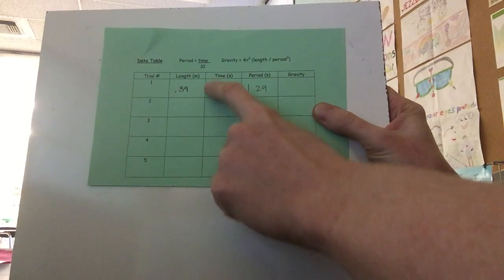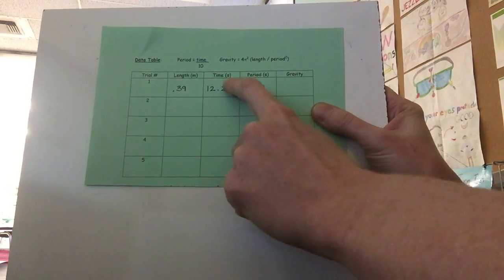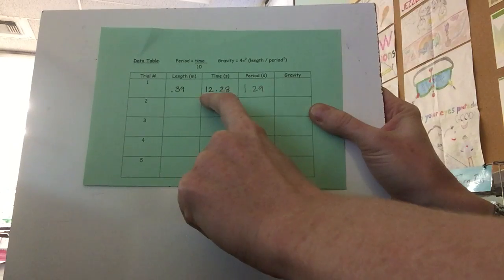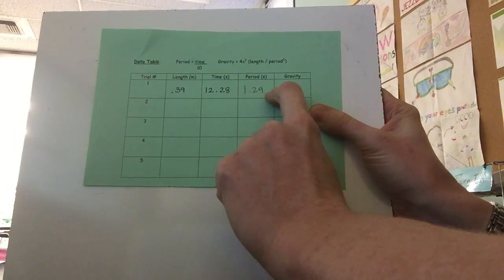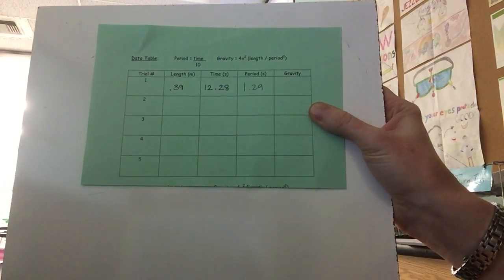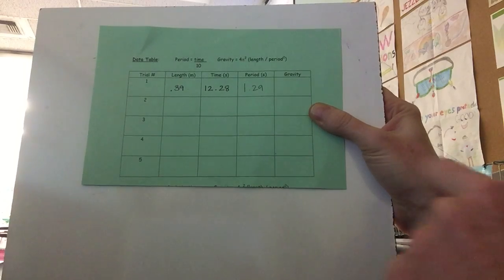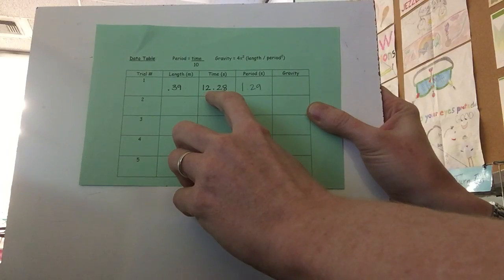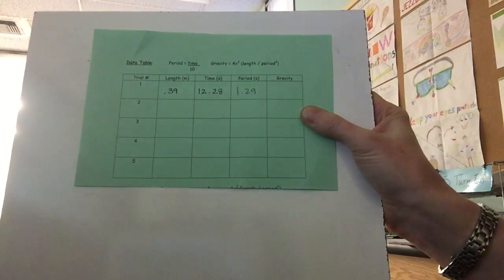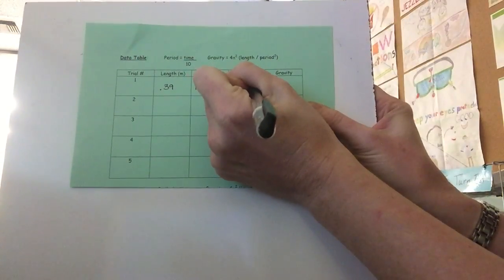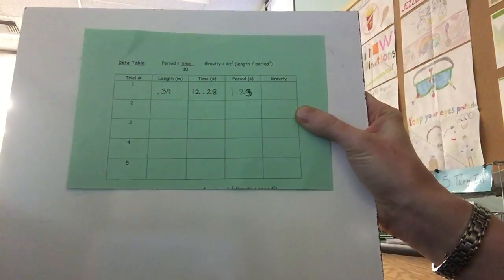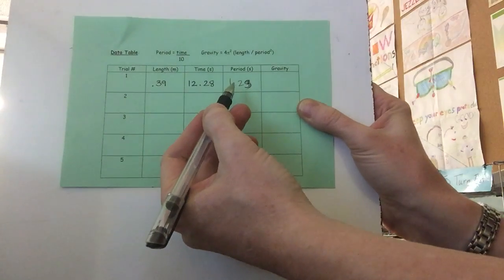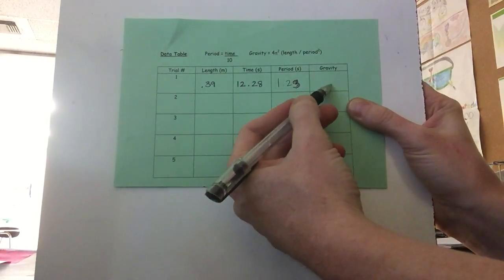So the first thing is this is 10 periods. What's 1? The formula here is time divided by 10. So we're going to take this time here and divide it by 10, which is essentially like doing 10 trials and finding the average. If I divide this by 10, or move the decimal point, I should get 1.23, not 1.29, 1.23 seconds.